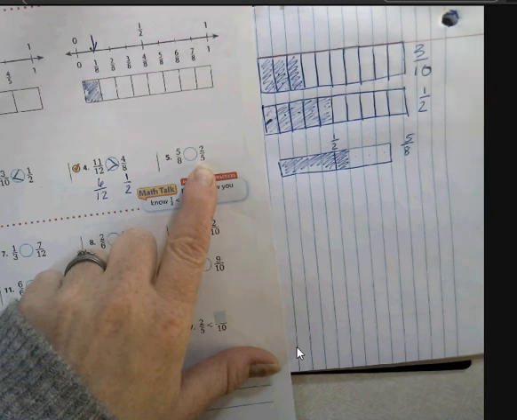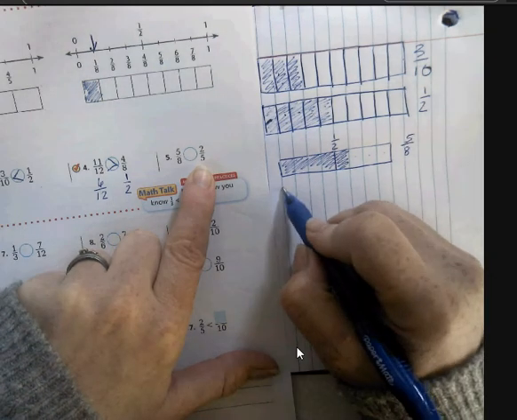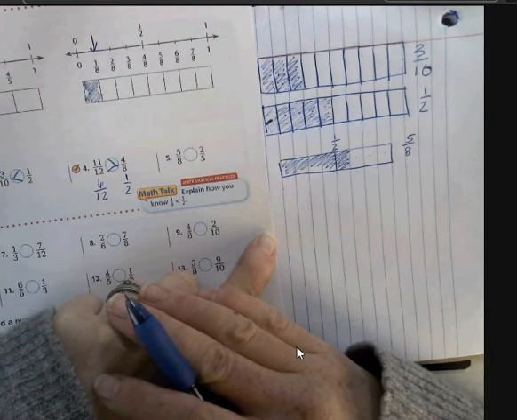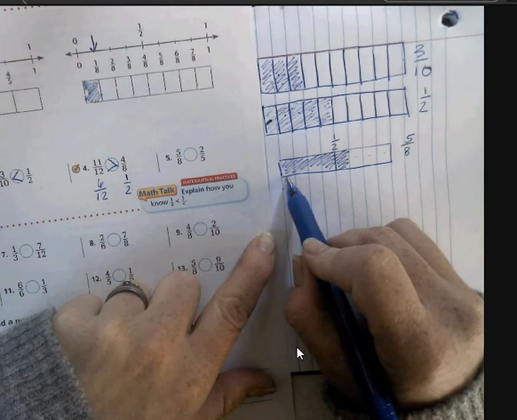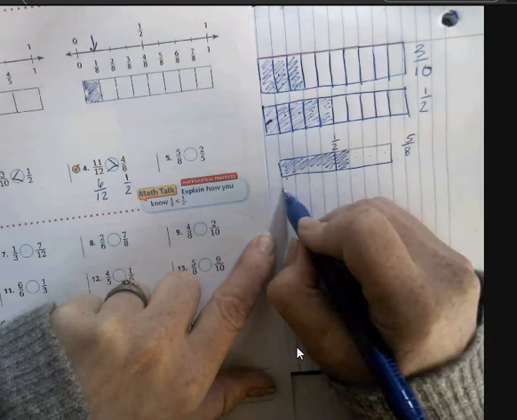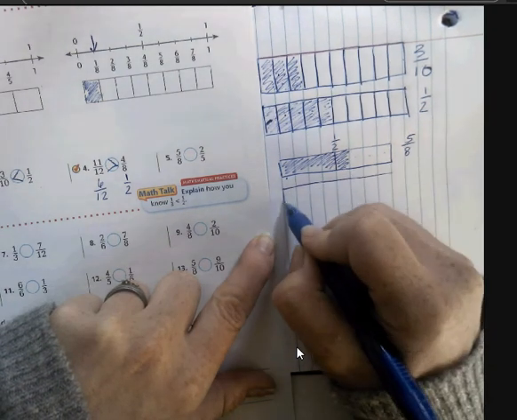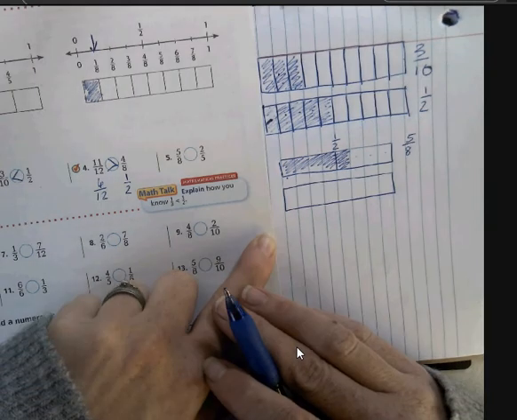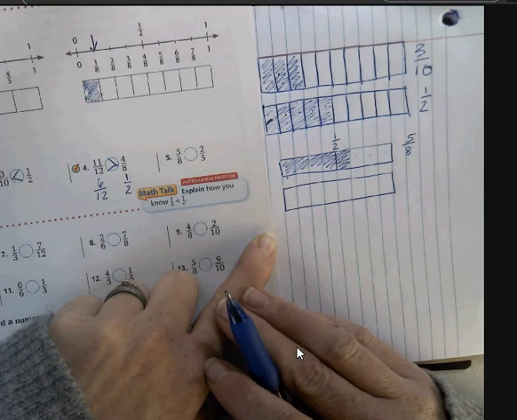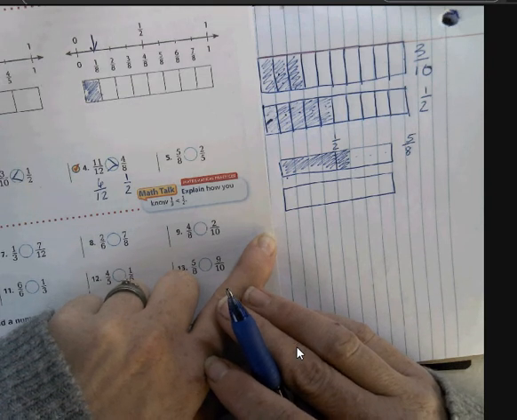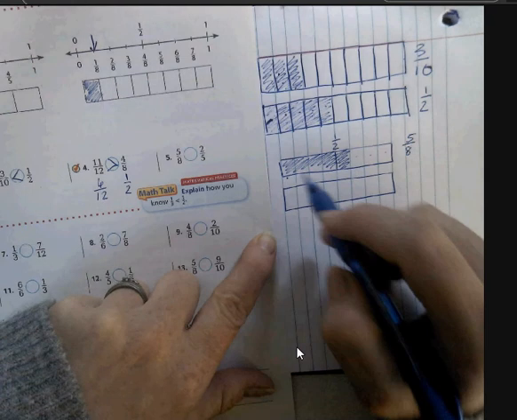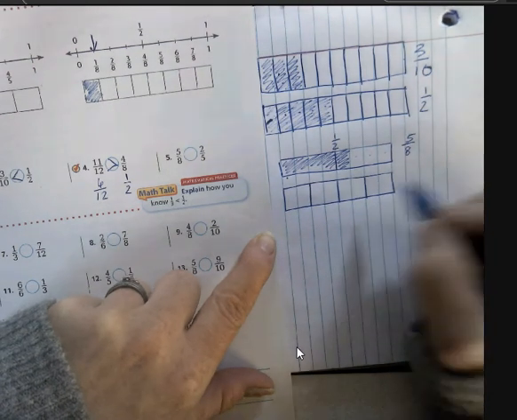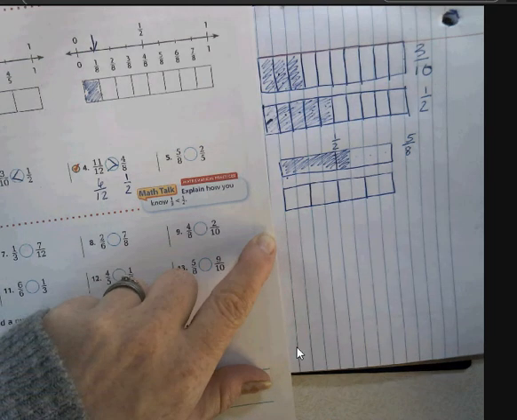So I have to look at my fractions again and try to figure out how to understand eighths and fifths. How can I compare those? One thing I can do is divide this up into smaller parts or larger parts. So I could do 1, 2, that only gives me 4, doesn't it? That's kind of tricky.